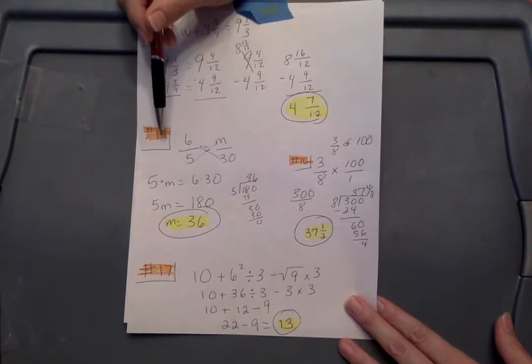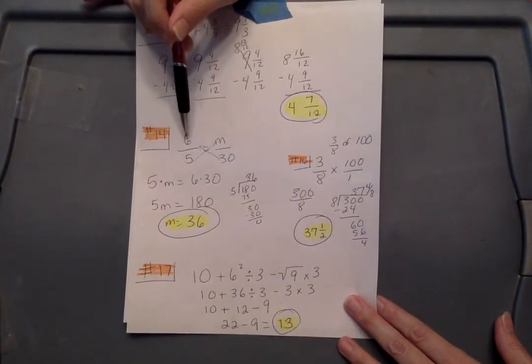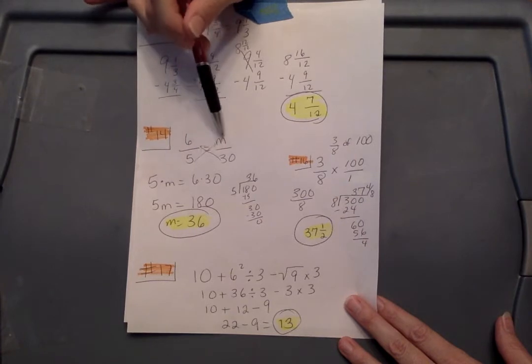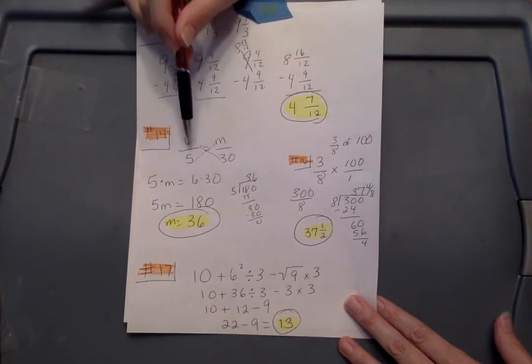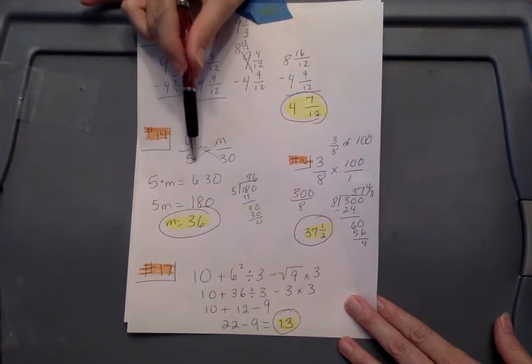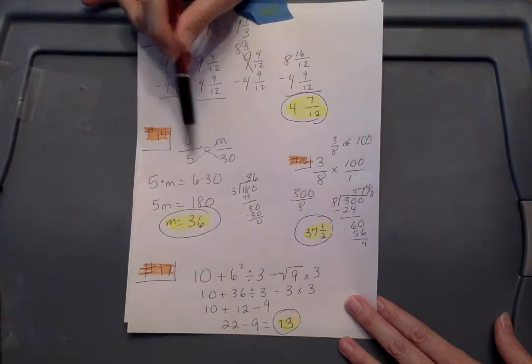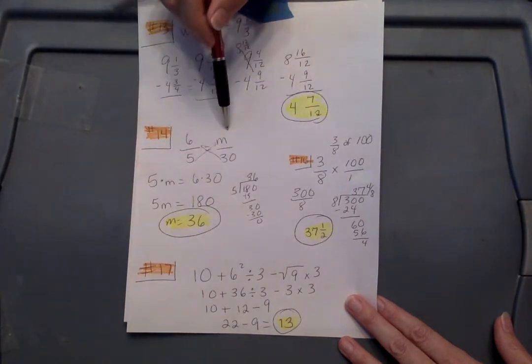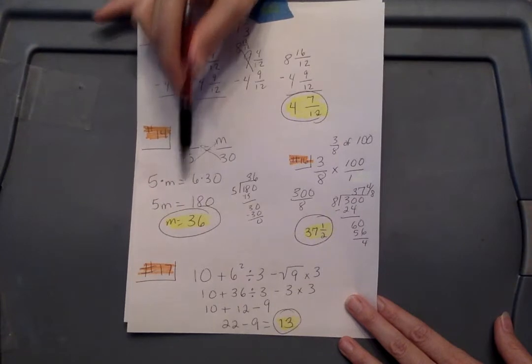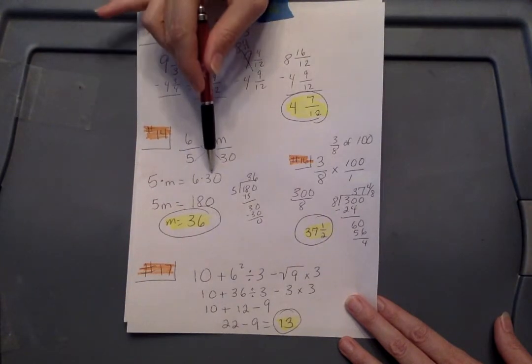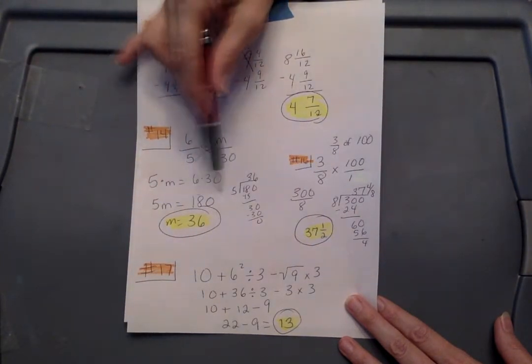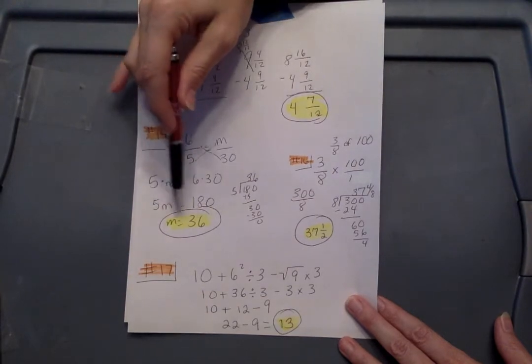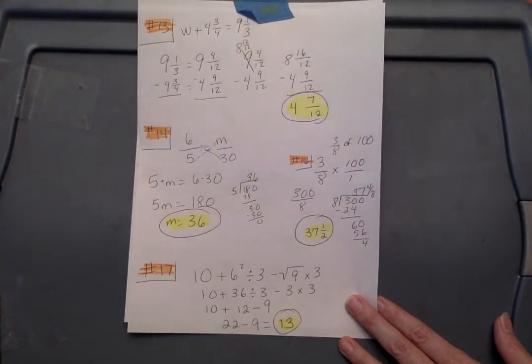Okay, number 14 was a proportion problem. 6/5 is equal to m over 30. I know that if two fractions are equal, their cross products are also equal. So that means 5 times m has to be equal to 30 times 6. 30 times 6 is 180. Divide by 5, m equals 36.